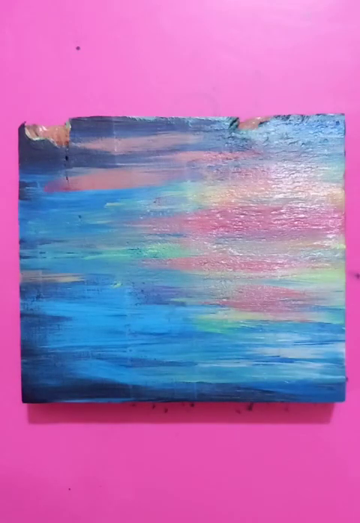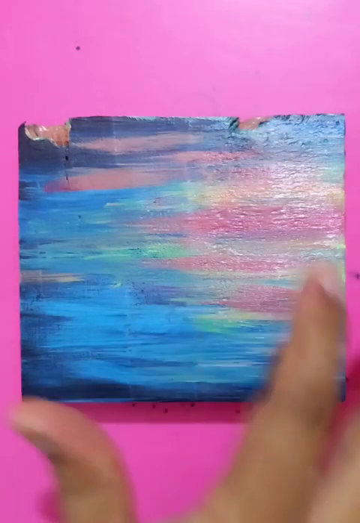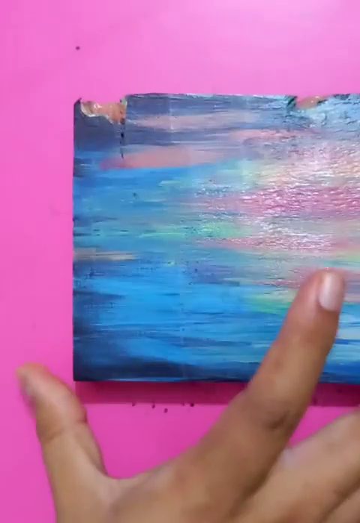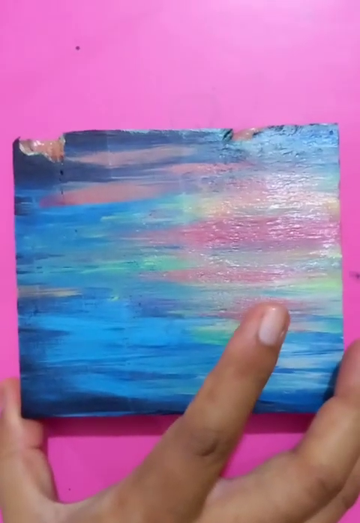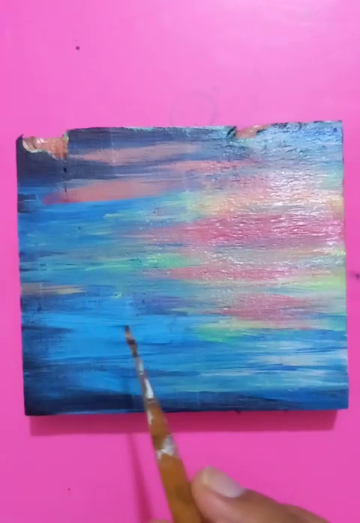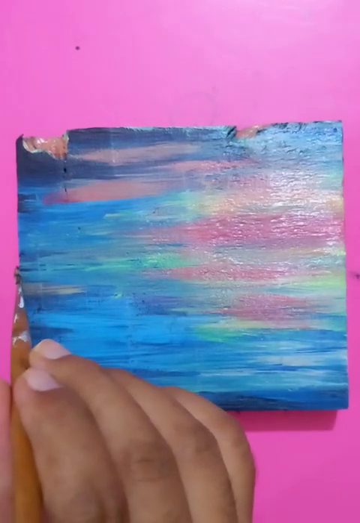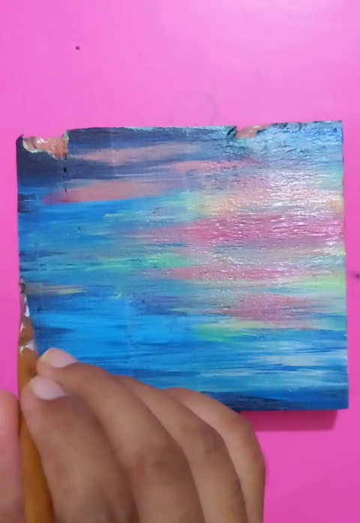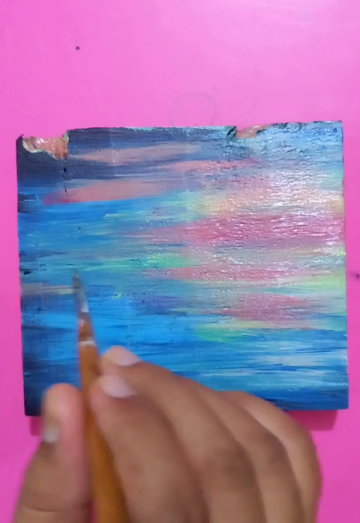All right, so you can see here a beautiful background in the canvas, and this is a wooden canvas. All right, and I'm going to paint a tree and a few birds as a scenery. So let's draw the border line here. So this is the separation between the water level and the sky level.